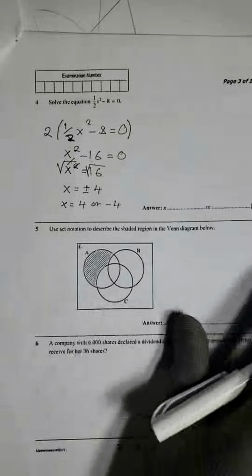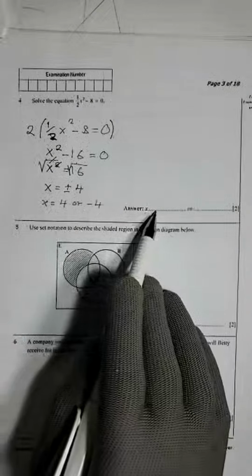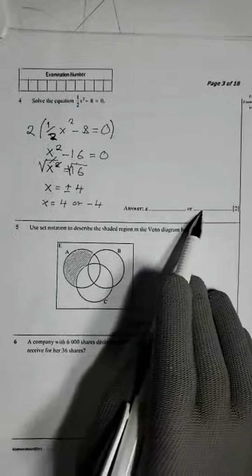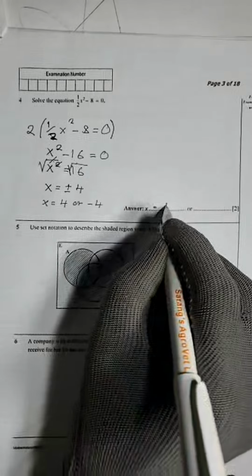No wonder here they've even showed here that you need to come up with 2 answers. X is equals to this or this. So this is, let's say x is equals to positive 4 or negative 4. As simple as that.